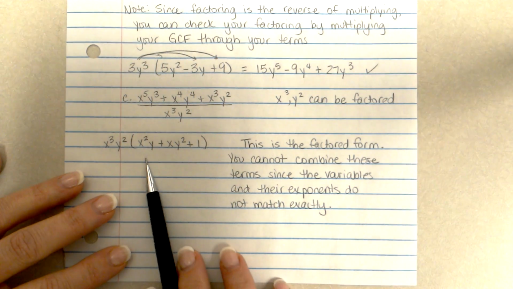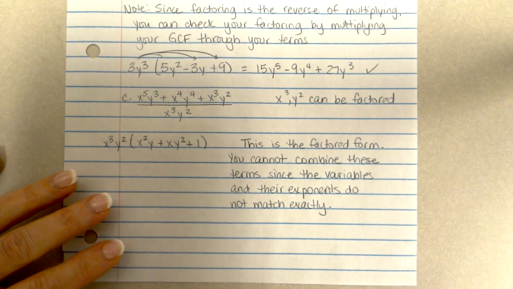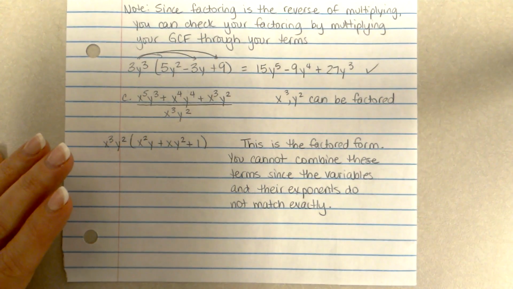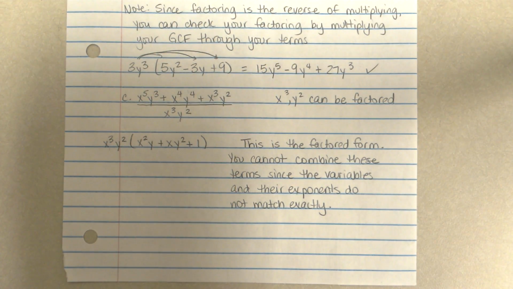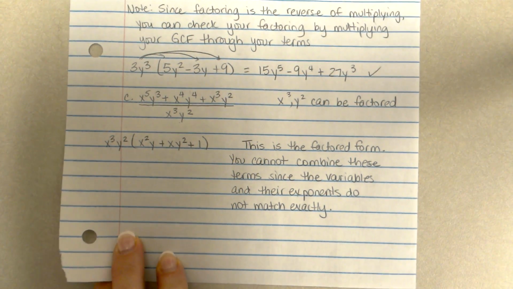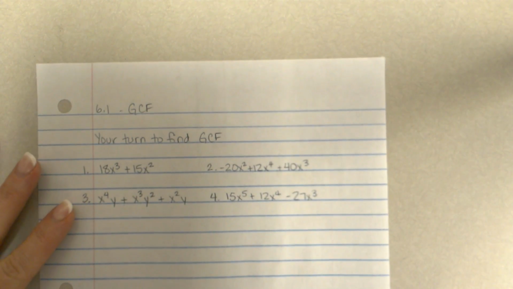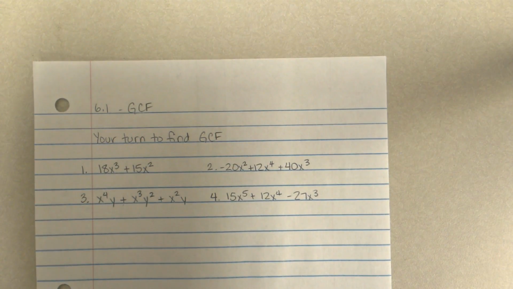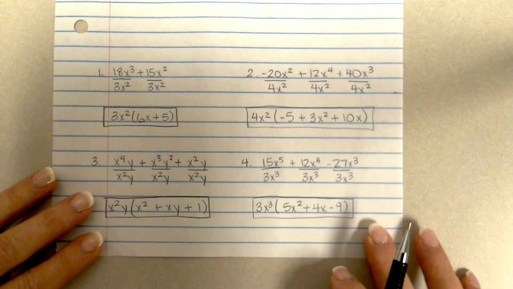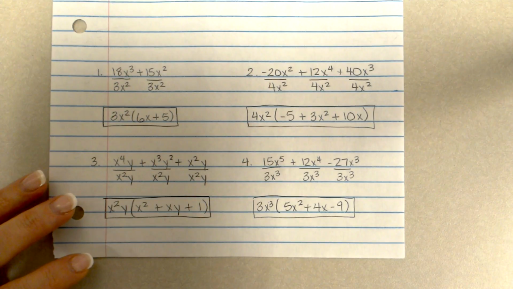Now when you look at what you have, you can't actually do anything else with this. You can't simplify it anymore. There's no combining like terms or simplifying anymore. That's as simple as it gets. Okay, now you try. So pause the video and try those in earnest, because that's really the best way to know if you understand how to do these concepts. All right, now these are the answers. So hopefully you found what was in common.